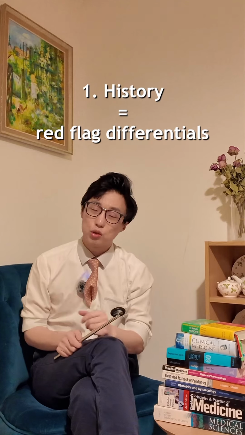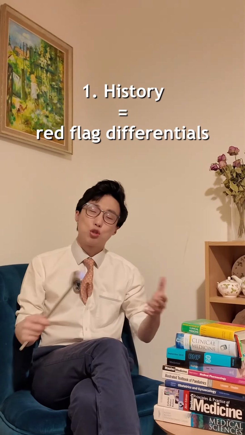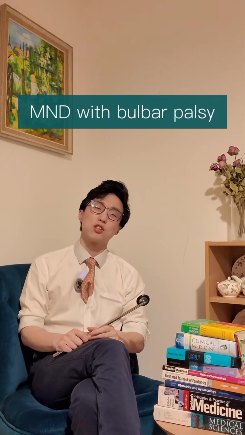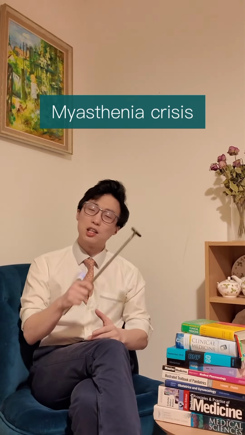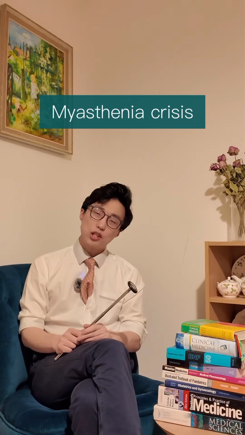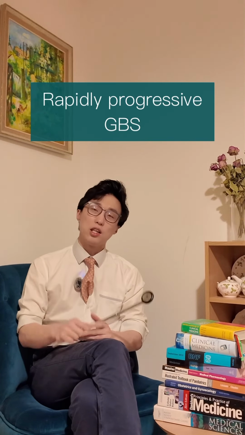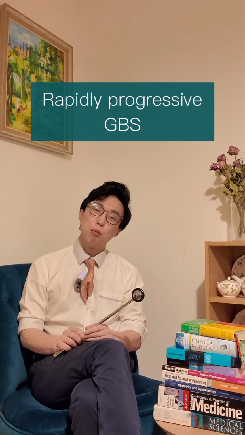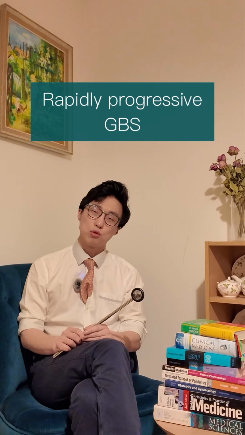Number 1 is the history. Look for red flag neurological differentials. Firstly, motor neuron disease in the context of bulbar palsy. Secondly, myasthenia gravis crisis or flare. Thirdly, is a rapidly ascending motor weakness due to Guillain-Barré syndrome.